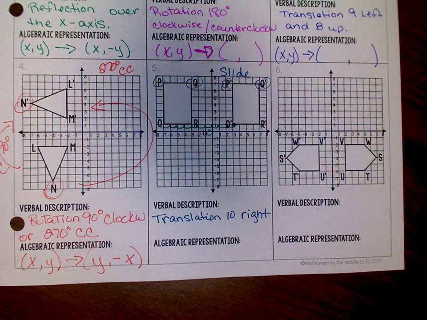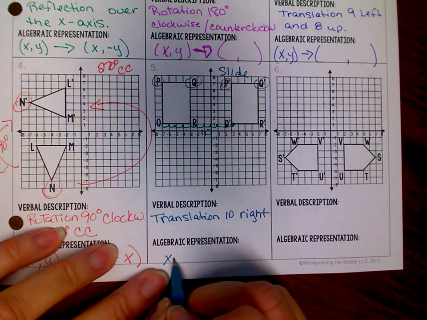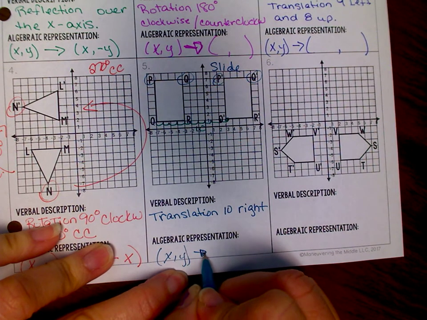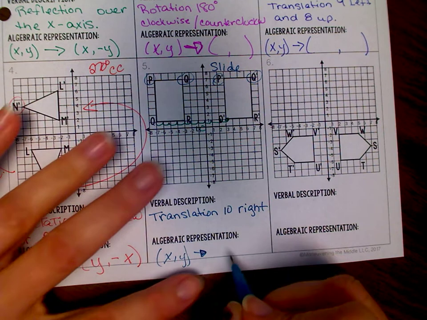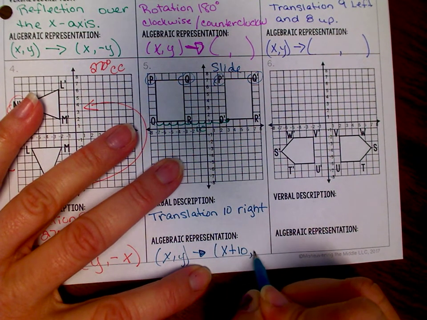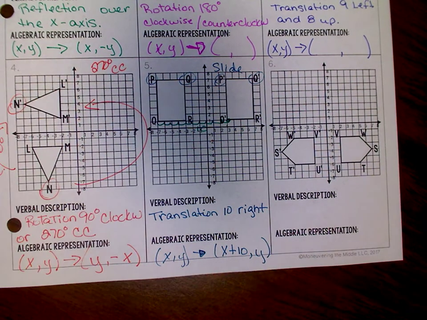Your vertices are the same. So your x, y became your x plus 10, and your y stayed the same because it slid only to the right. It didn't move up and down.